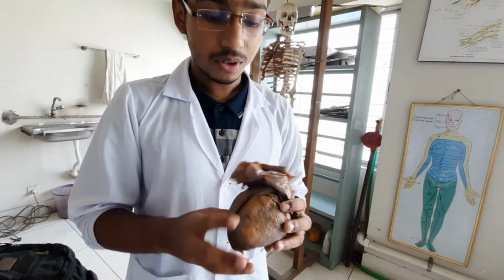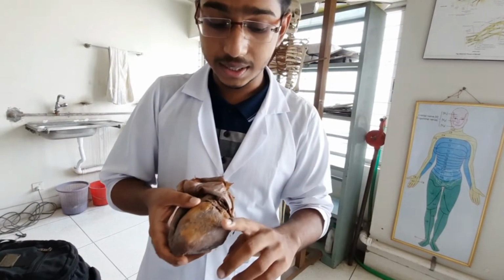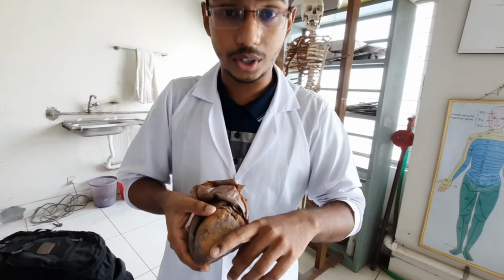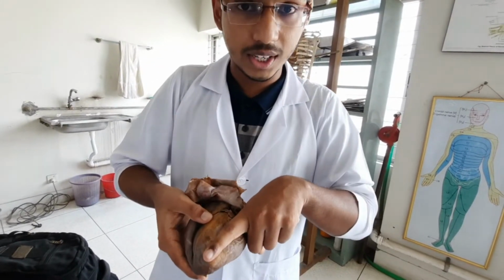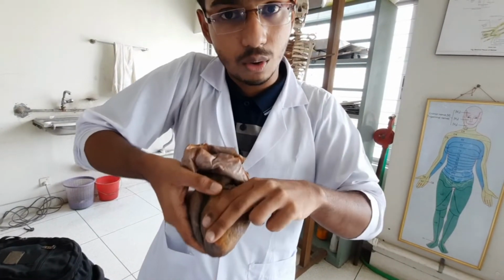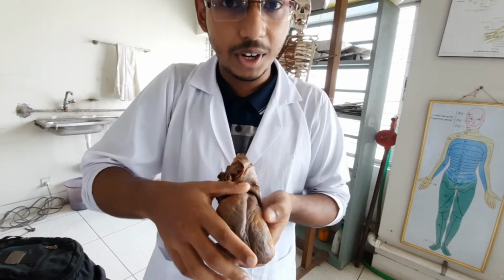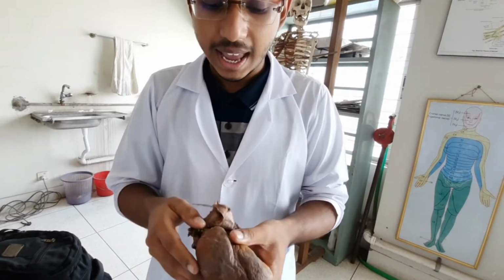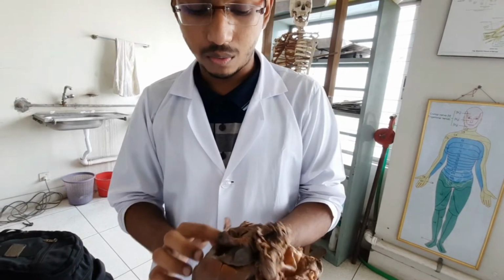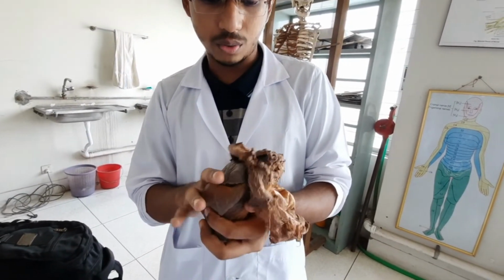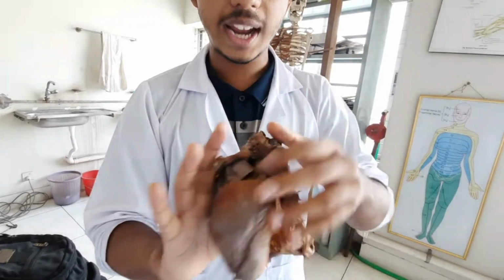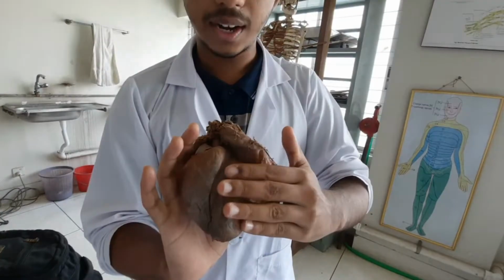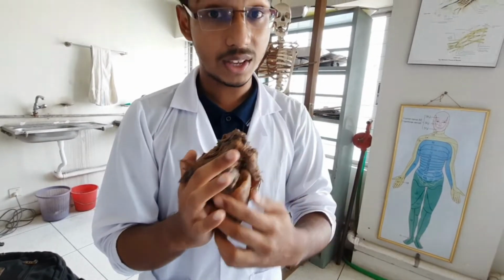Okay. Now there is another thing that I've missed, that is the separation by the borders. This left border is going to separate the left surface from the sternocostal surface. Similarly, this inferior border is going to separate the sternocostal surface from the diaphragmatic surface. And there is another border called the right border, which I have already shown you. Let me show you once again. This is the right border. This right border is going to separate the sternocostal surface from the base of the heart.